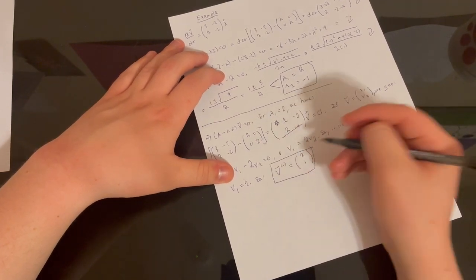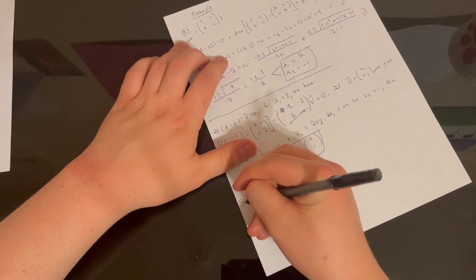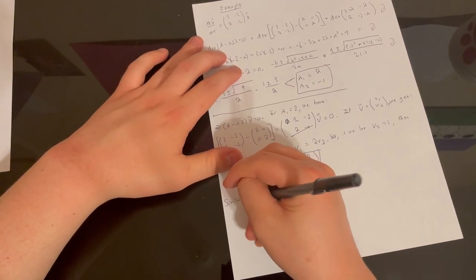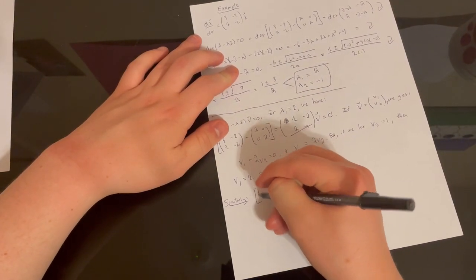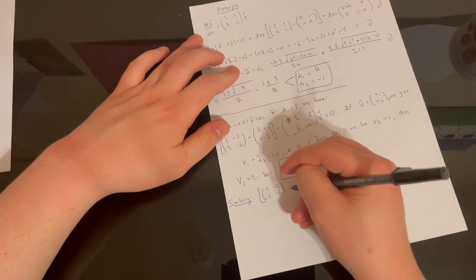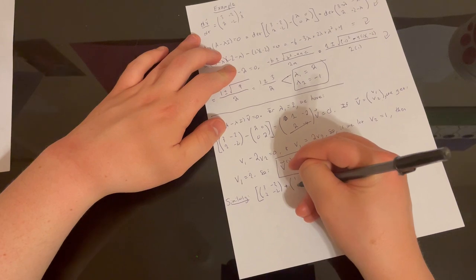And now we will do the exact same procedure for eigenvector 2. So similarly, copying A again, you guys know the drill. Since it's negative 1, we'll do addition.